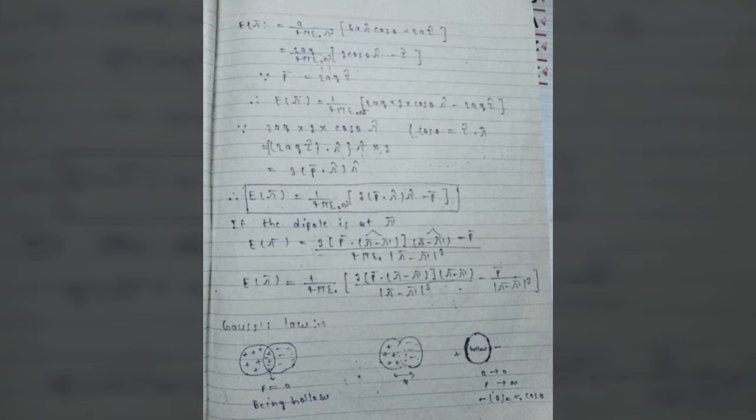I am finally going to take the limit in this case where these two charges will overlap for most of the regions, so that this negative side will give me a very thin slice of negative charge, and the positive side will give me a very thin slice of positive charge.